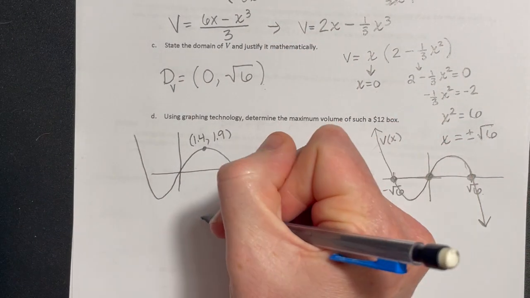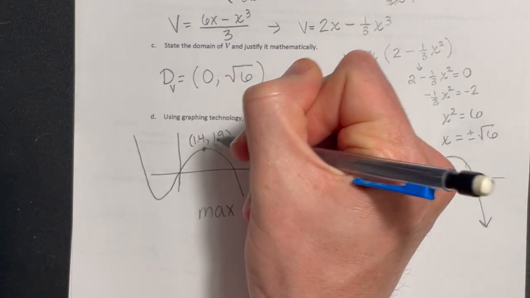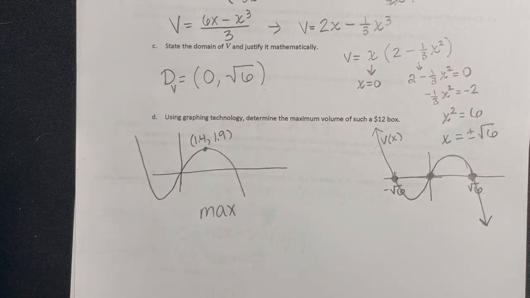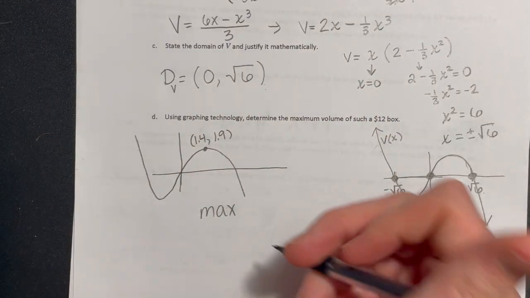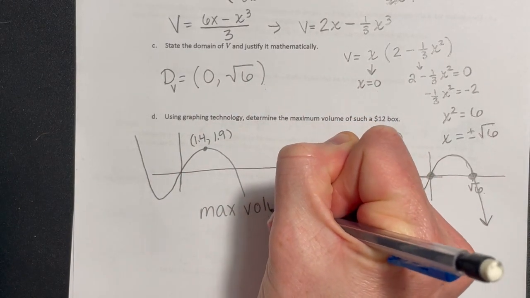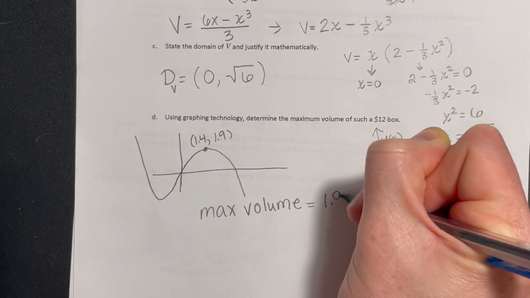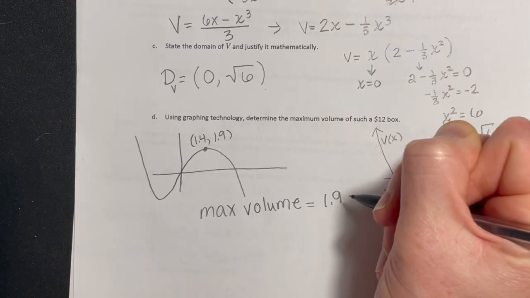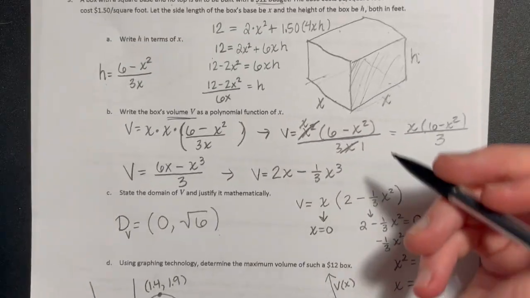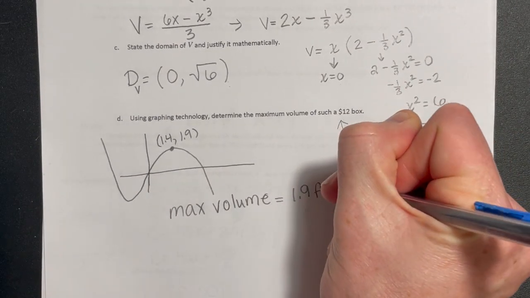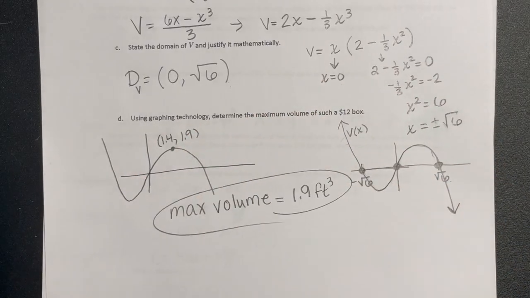So the maximum volume would be the 1.9 because that's the output, that's the volume that we're measuring in this. Would be 1.9, and this is in feet. All of the dimensions were in feet, so this would be cubic feet in that case.